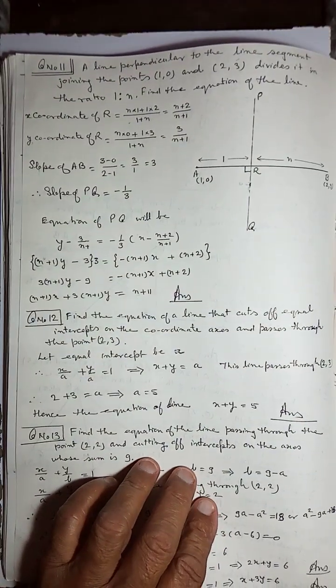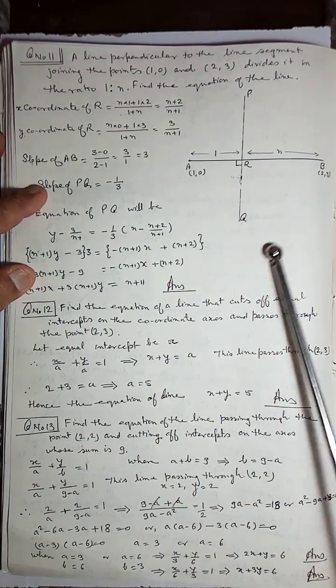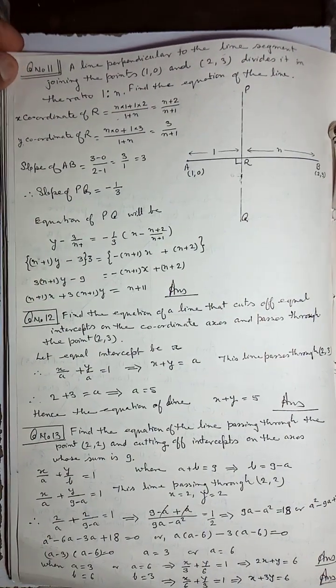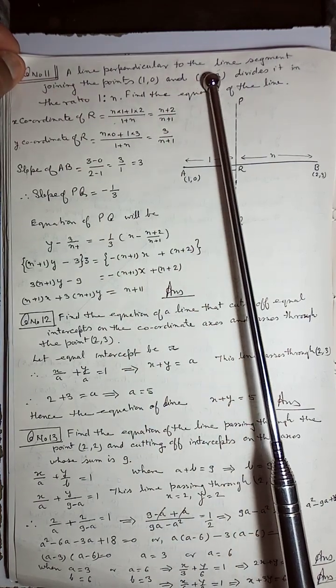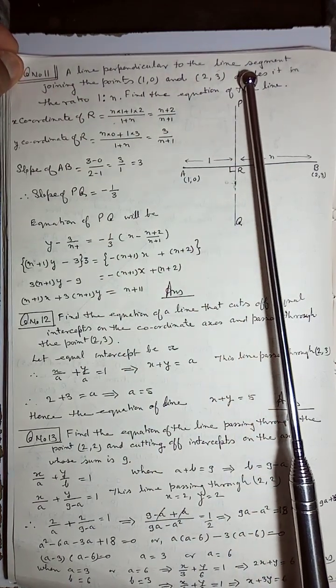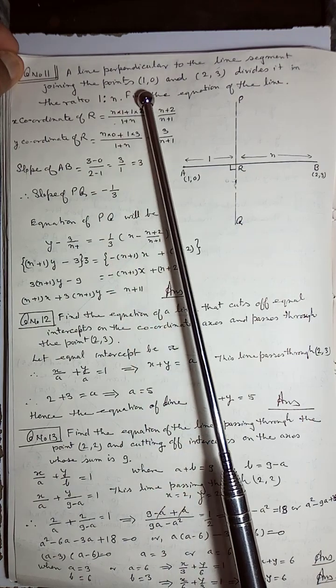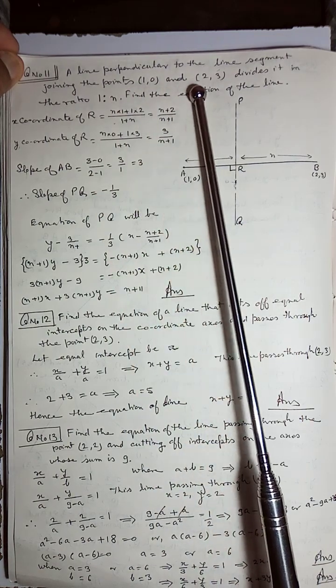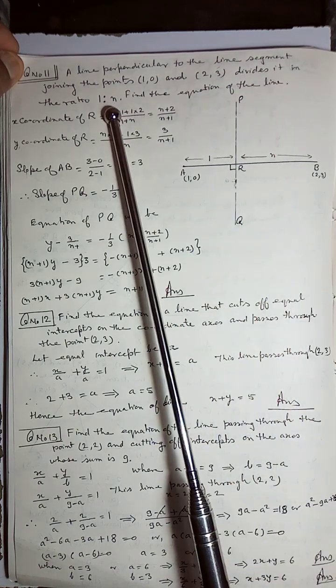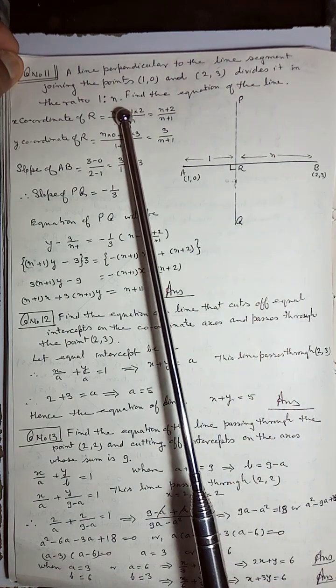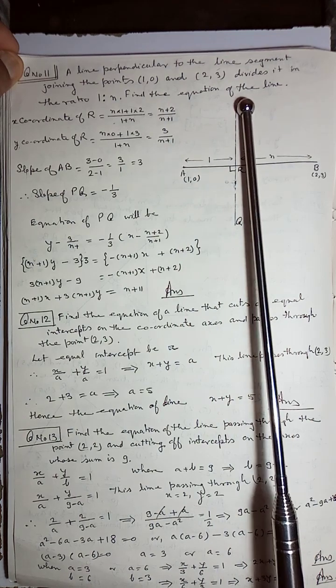Now come to question number 11. A line perpendicular to the line segment joining the points (1, 0) and (2, 3) divides it in the ratio 1:n. Find the equation of the line.